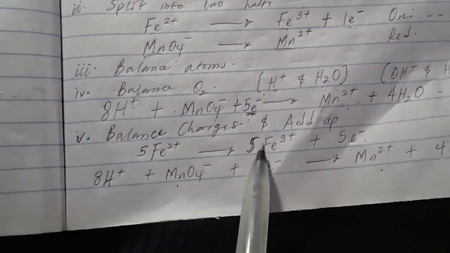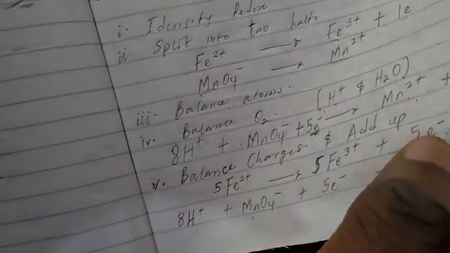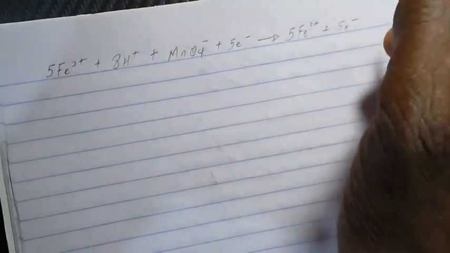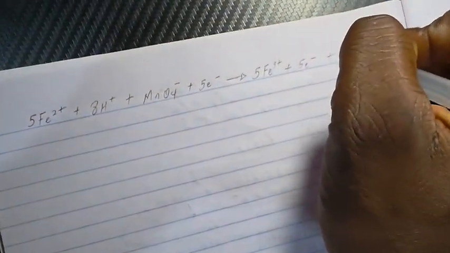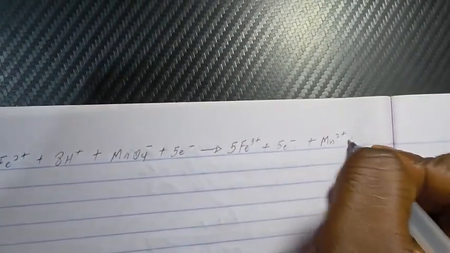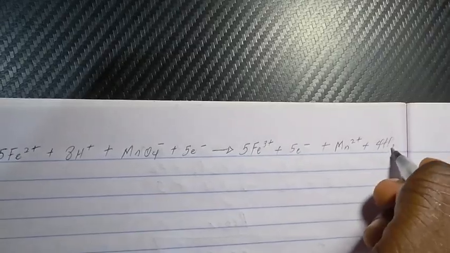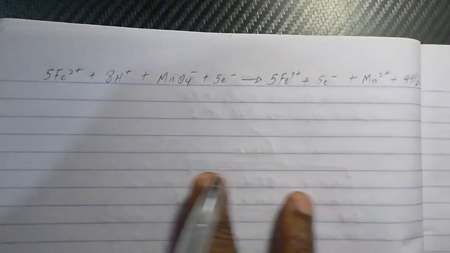So we'll now write the ones on the product side too. So let's write that out. So I'm going to have 5Fe3+ plus 5 electrons plus Mn2+ plus 4H2O. So this is the overall equation now.